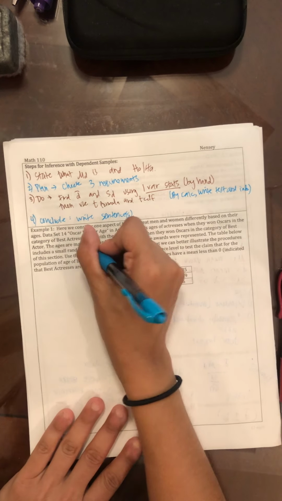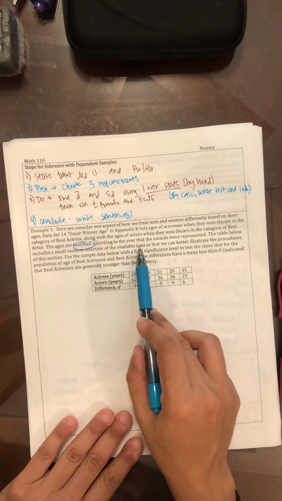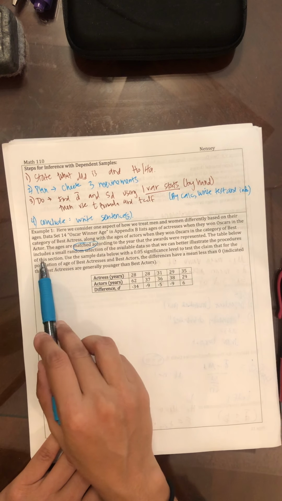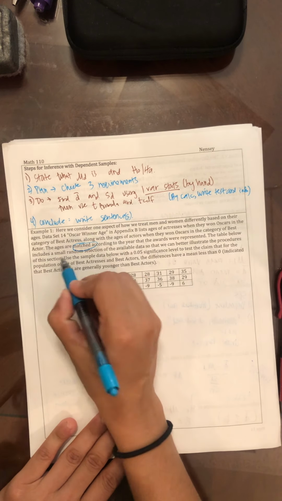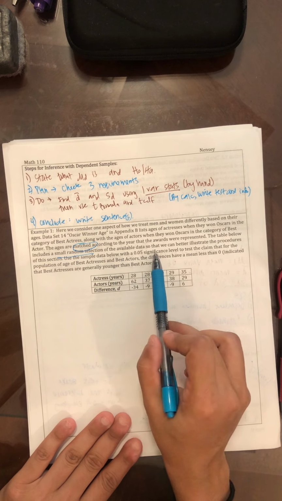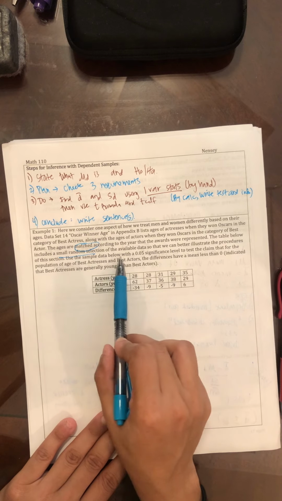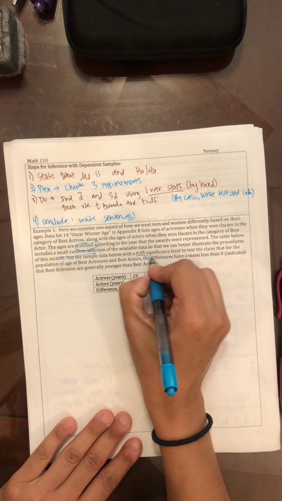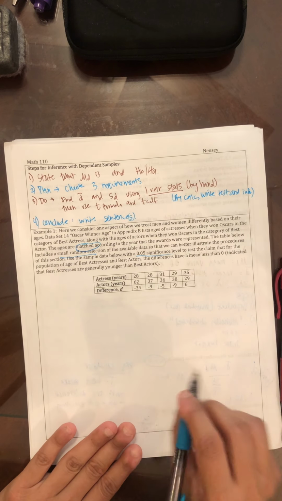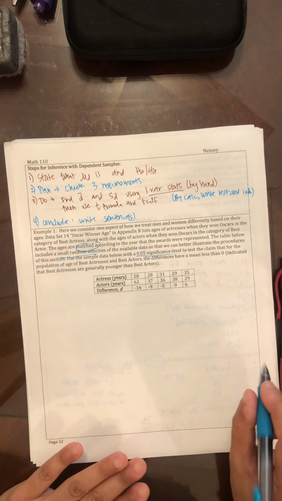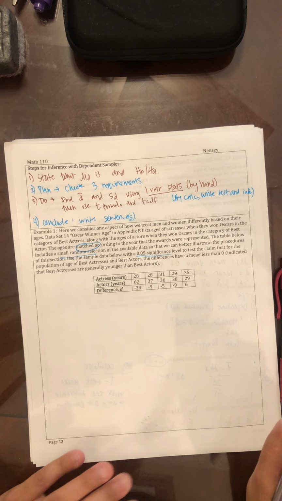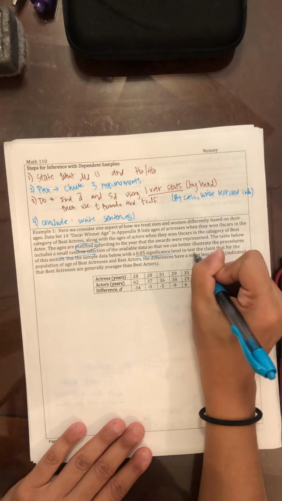The ages are matched according to the year of the awards. The table below includes a small random selection of the available data so that we can better illustrate the procedures of this section. Use the sample data below with the 0.05 significance level to test the claim that for the age of best actors and actresses, the differences have a mean less than 0.